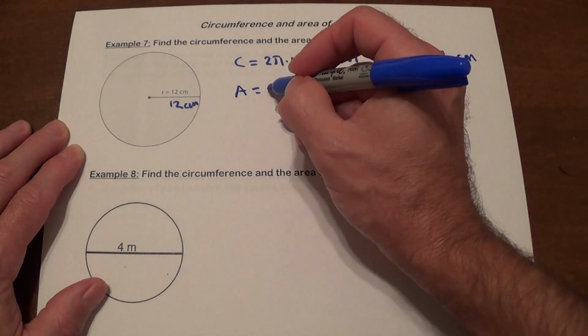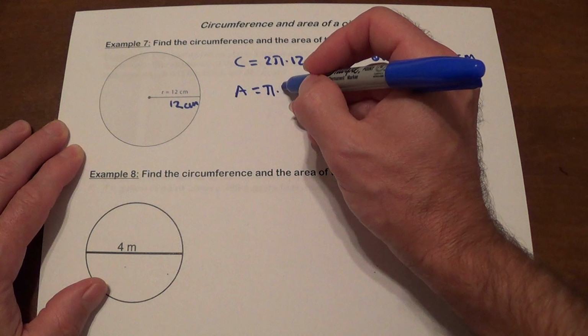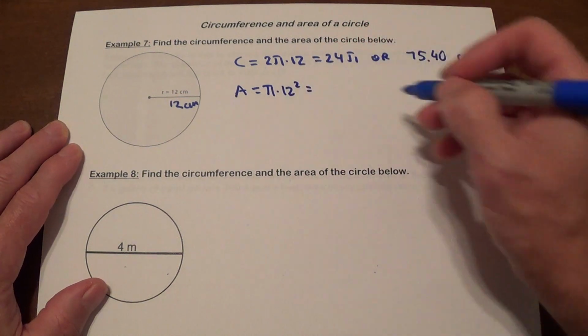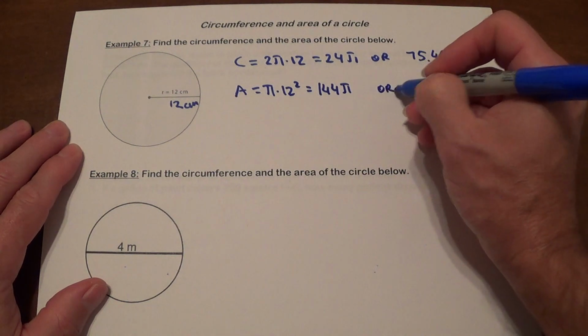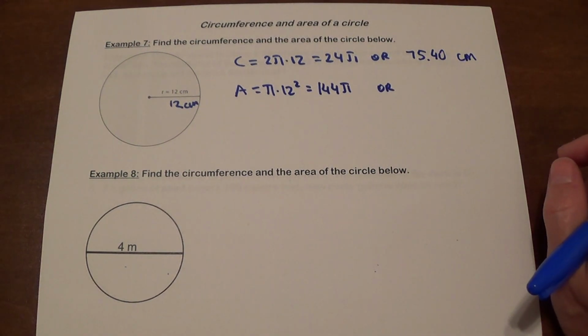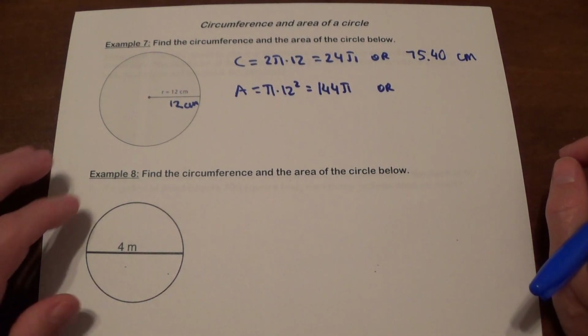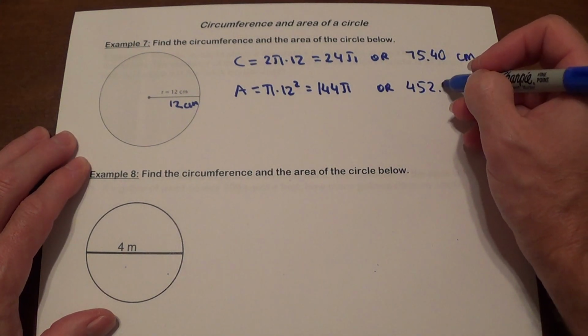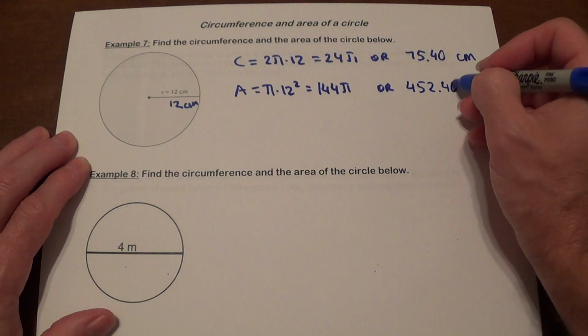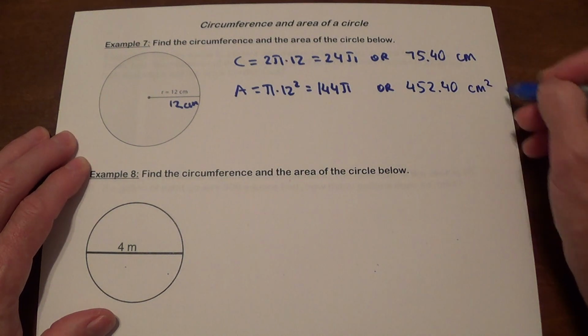The area will be pi r squared, so pi times 12 squared, which is going to be 144 pi, or enter it in the calculator. That's going to be 452.389, so 452.39 square centimeters.